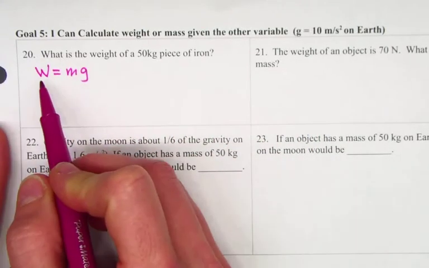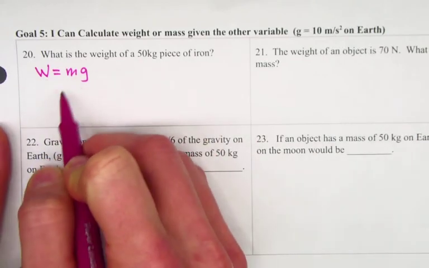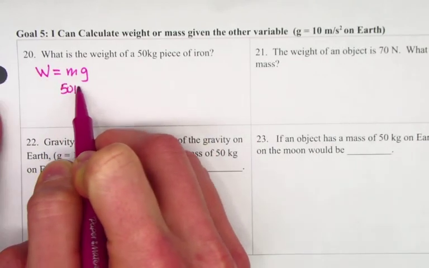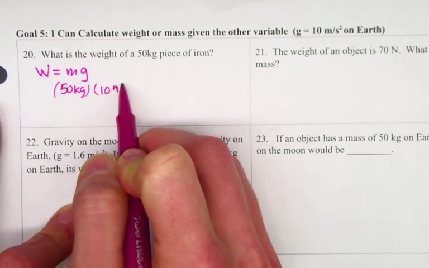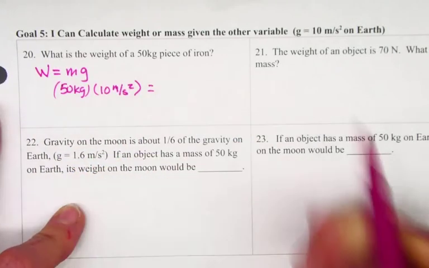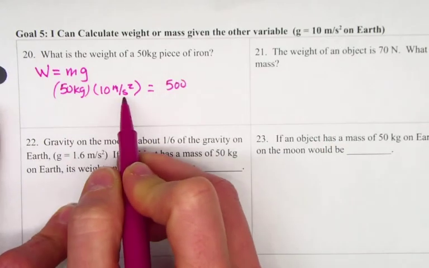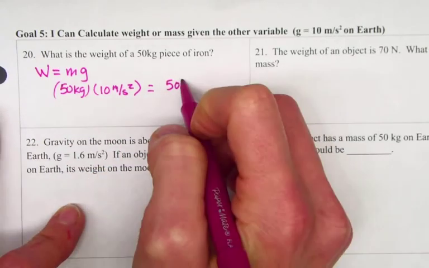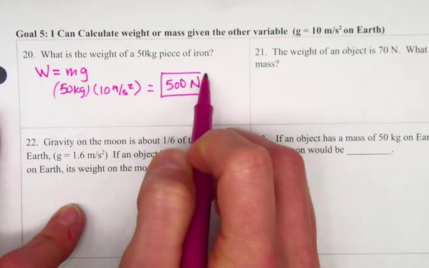Well, for this one, we're just trying to find the weight, which is great because we can just plug in the values here. m, the mass, is 50 kilograms. g, the acceleration due to gravity, is 10 meters per second squared. So when we multiply those, we're going to end up with 500 kilograms times meters per second squared, but that's just a force, so that's 500 newtons is our weight force.